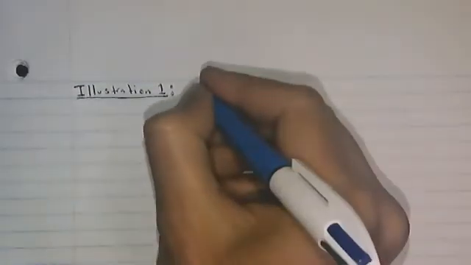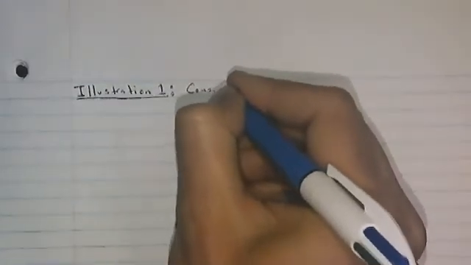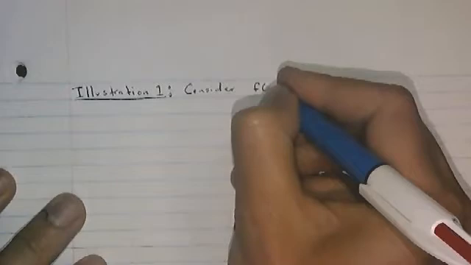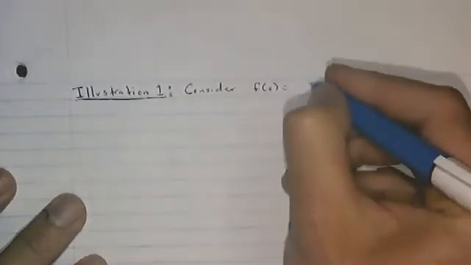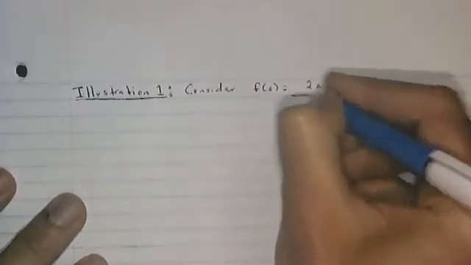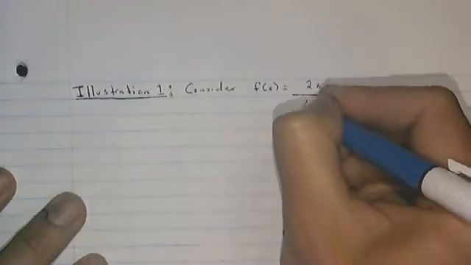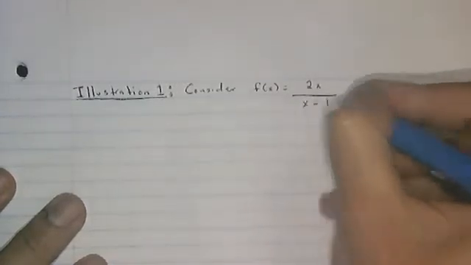So consider, I love that, consider, contemplate, think about it. Who just sits around and considers functions? Consider f of x equals 2x divided by x minus 1.